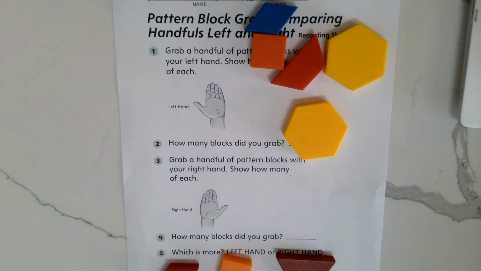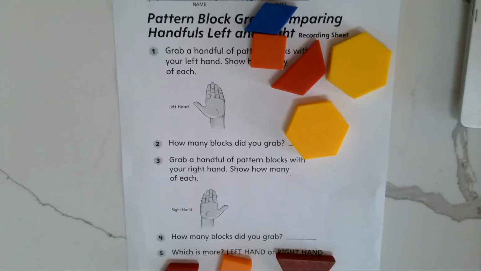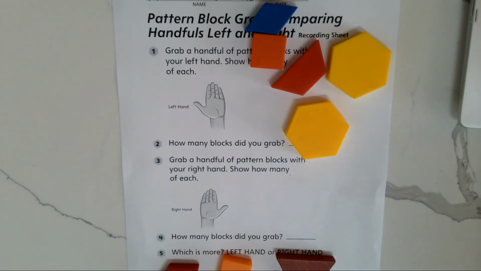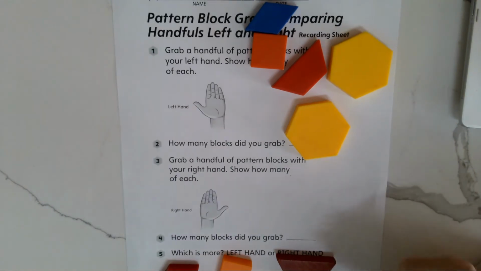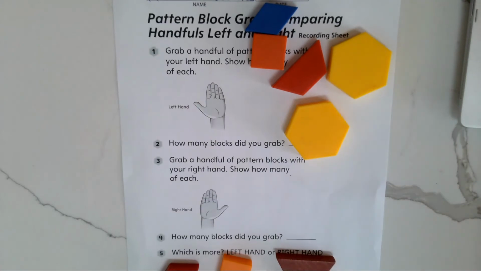I bet some of you are saying that I could trace or I could draw the pattern blocks. I could even use colors to match what colors our pieces are. You might be saying that I could label them. I could write the beginning sound of each block, an H for hexagon, a T for trapezoid. There are lots of different ways that we could represent how many we have grabbed.